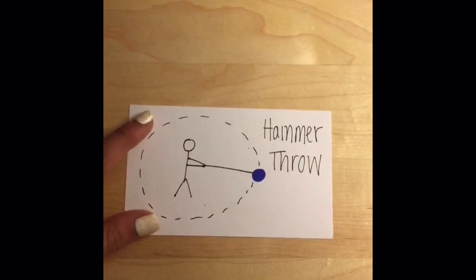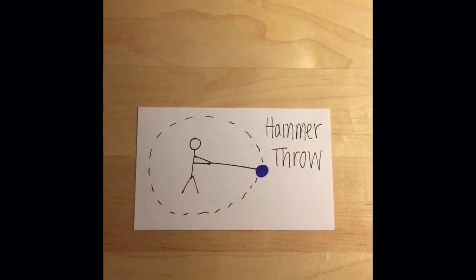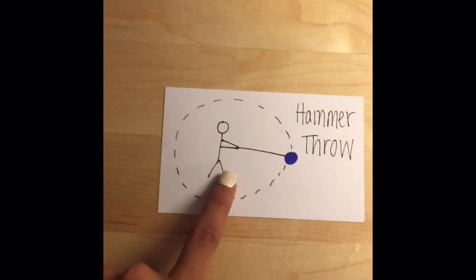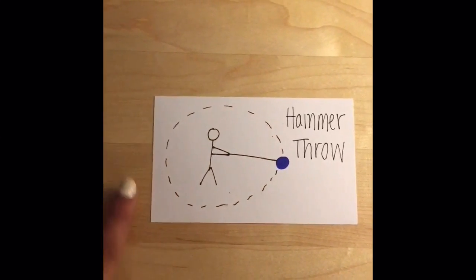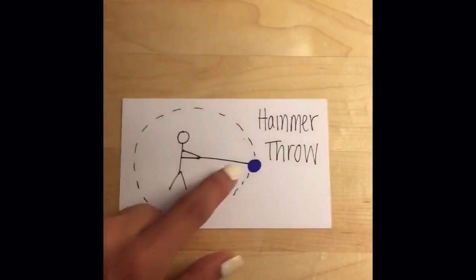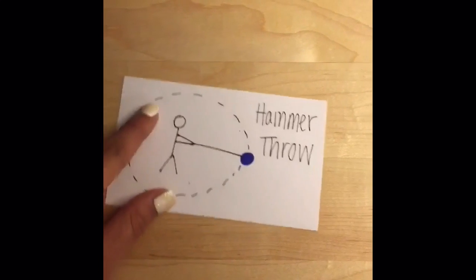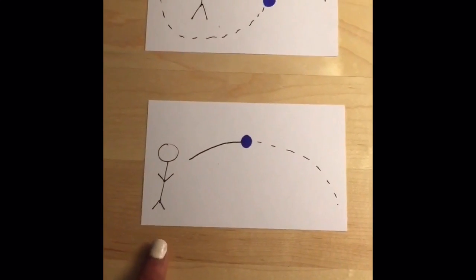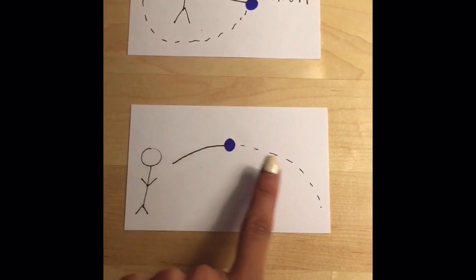Or my personal favorite, because I am a pole vaulter and belong to the field team of my track and field team, is the hammer throw. And it's especially going to be popular because the Olympics are coming up. In the hammer throw, the centripetal force is acting as the hammer thrower revolves the ball around in a circular path. And when he lets go, the hammer travels in projectile motion.